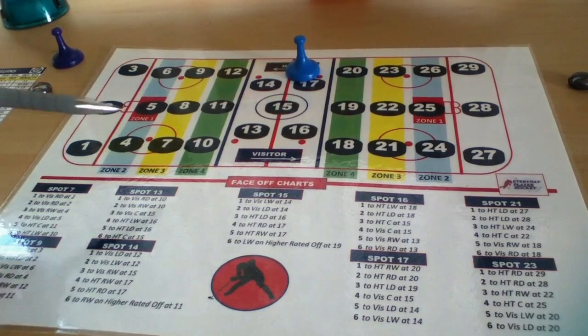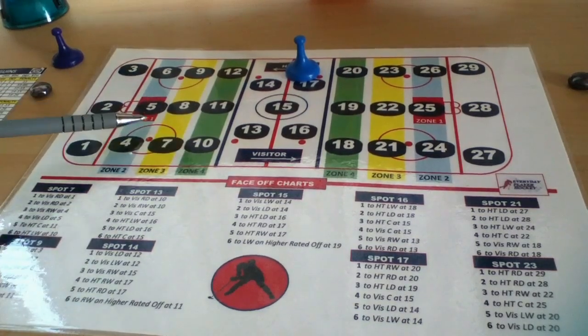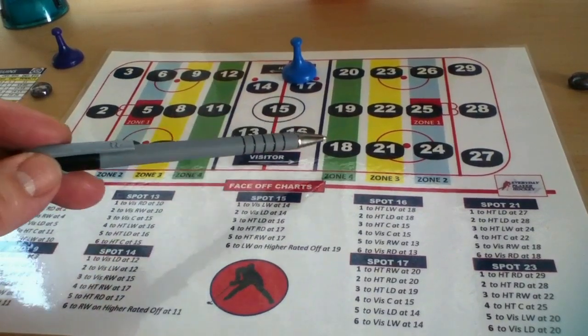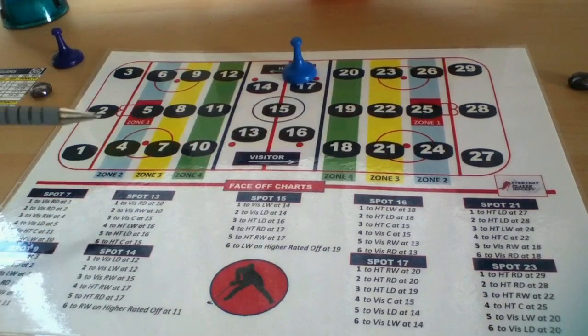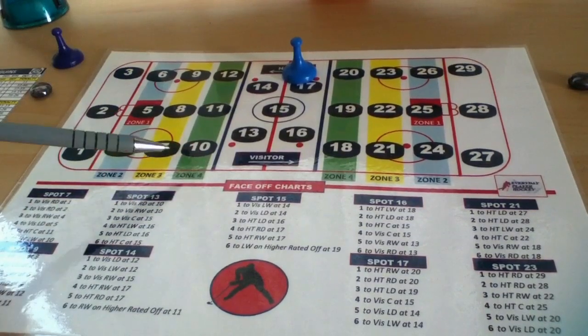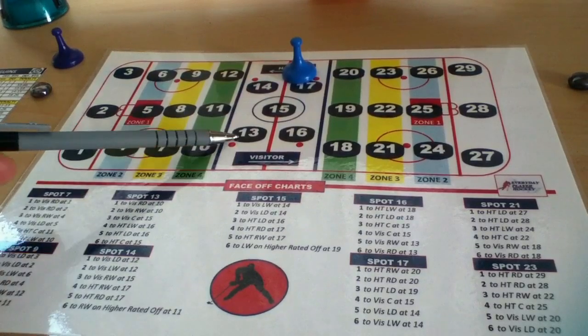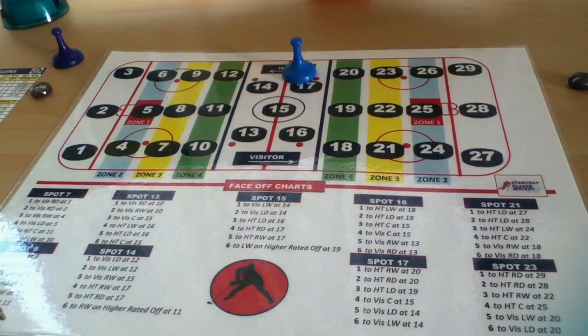So what we have in front of you is the basic game board with the puck. You can see that there are 29 little zones, and basically the action cards will tell you that somebody will make a pass from zone 7 to zone 13 as they're moving up the ice.